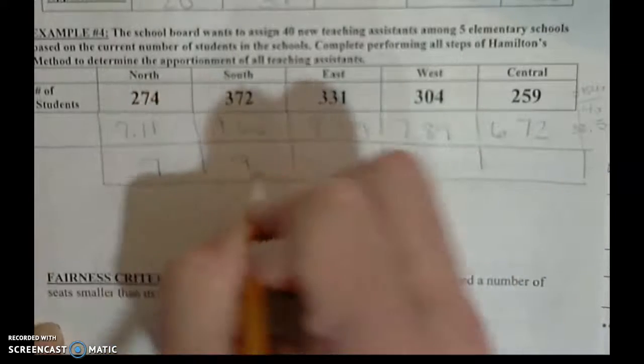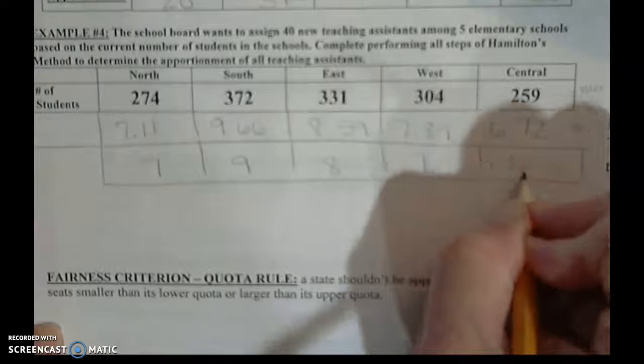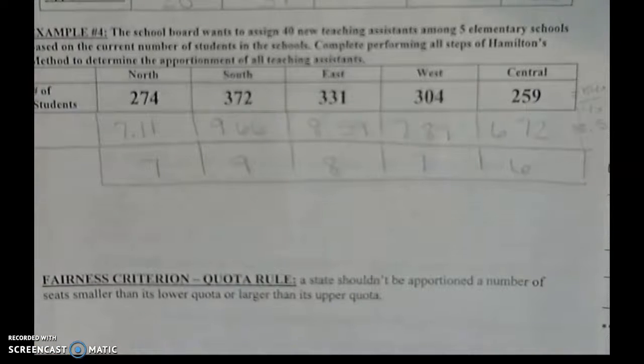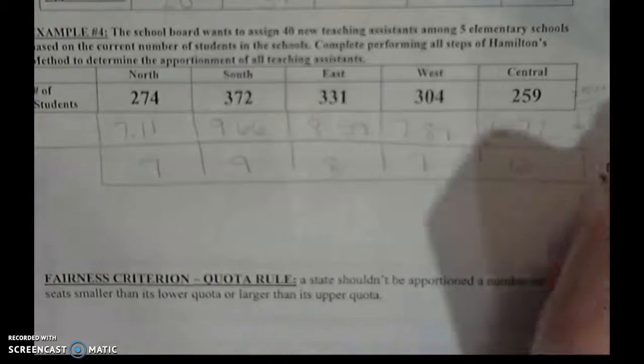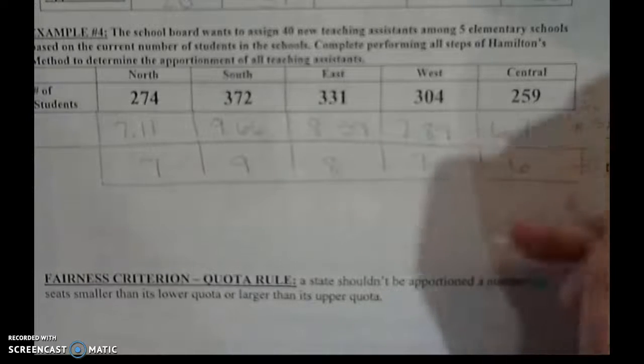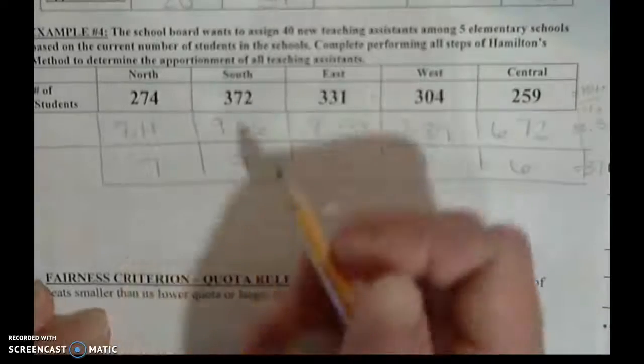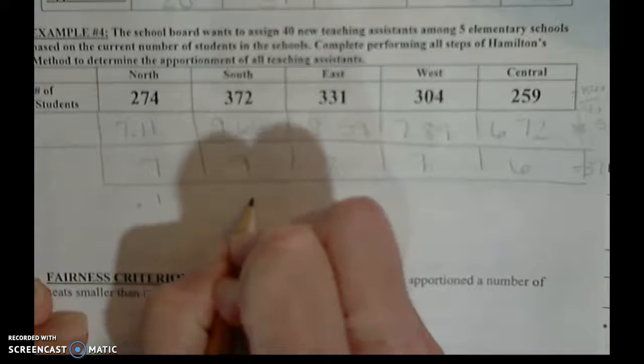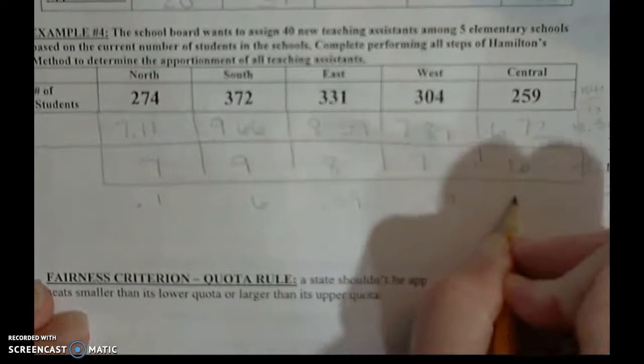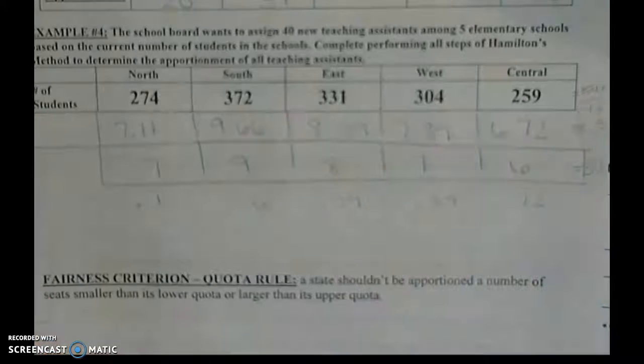So 7, 9, 8, 7, 6. 7 plus 9 plus 8 plus 7 plus 6 is 37. We had 40 teaching positions. So now we're going to look at our decimal parts. And 0.1, 0.6, 0.59, 0.89, 0.72. And so we need to give out 3 more to get to our 40.